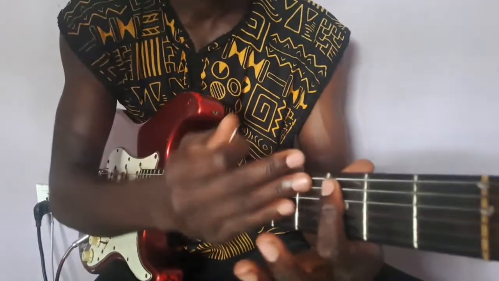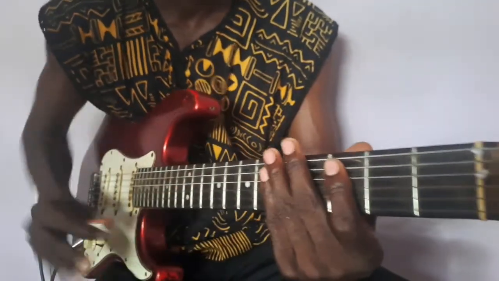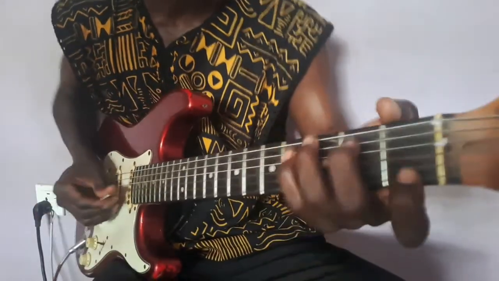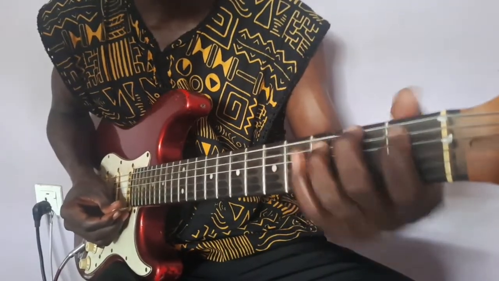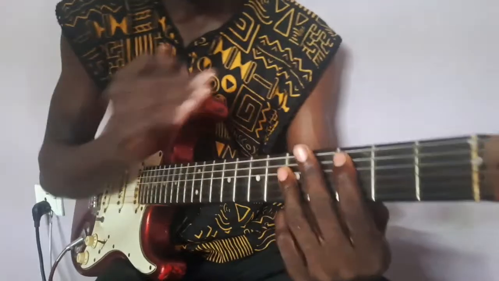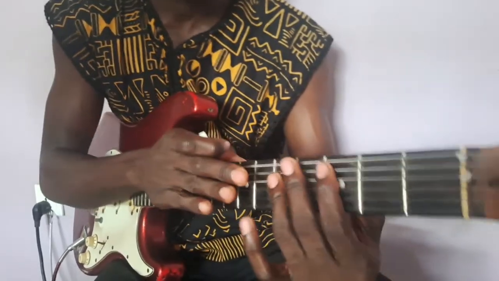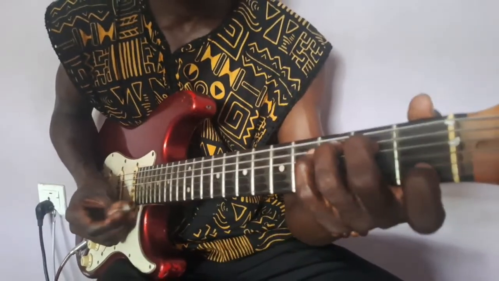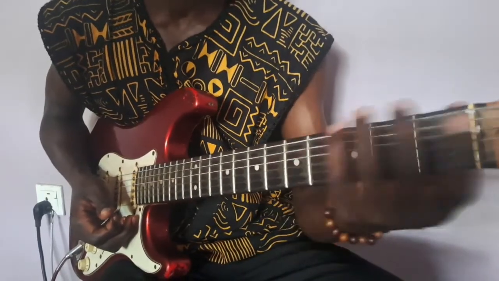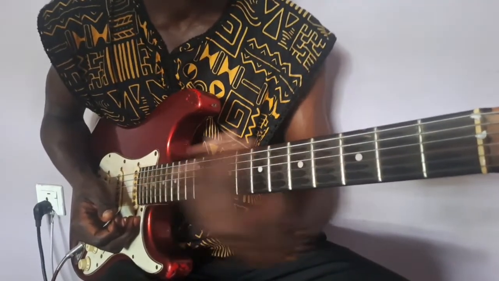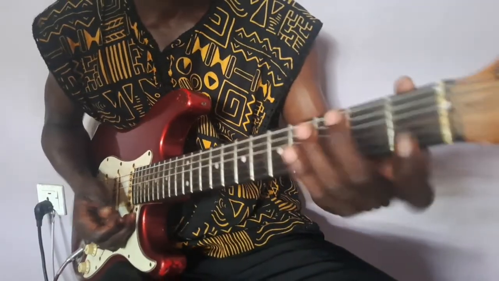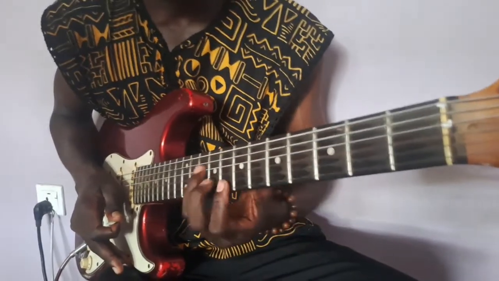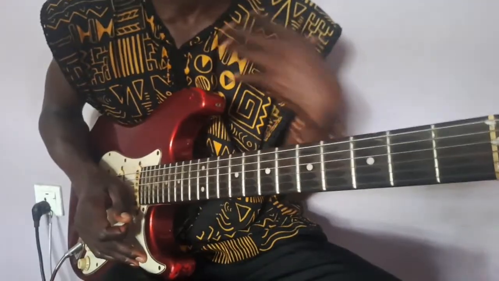So when you are dealing with scales, don't play at only one position. The reason why I focus more on the CAGED system is that you may be playing something here and find it very difficult in the C shape, but when you move to the A shape, it will be easy. As well, sometimes you may be playing in the A shape and find it very difficult, but when you go to the C shape, it will be very easy. So that's the benefit of learning the whole fretboard, the CAGED system. Anything you do in the C shape, try it in the A shape, go to the G shape, E shape, D shape. You will find one that will be very easy and convenient for you.